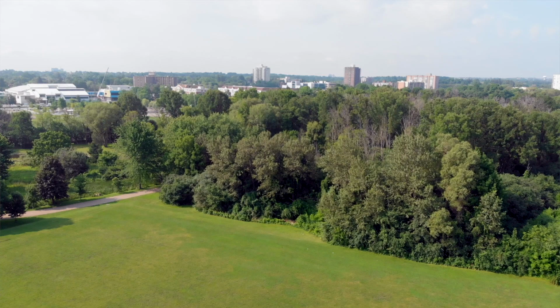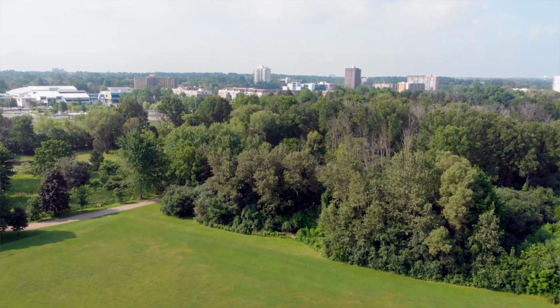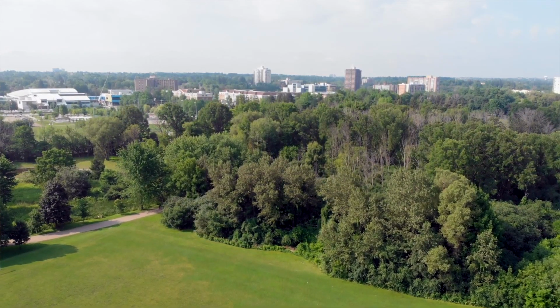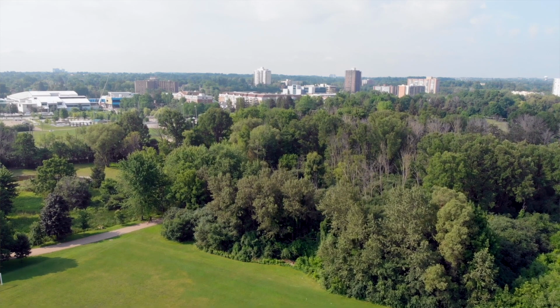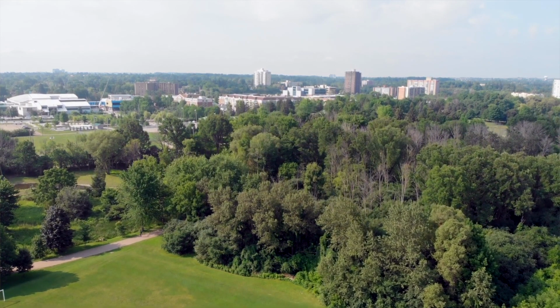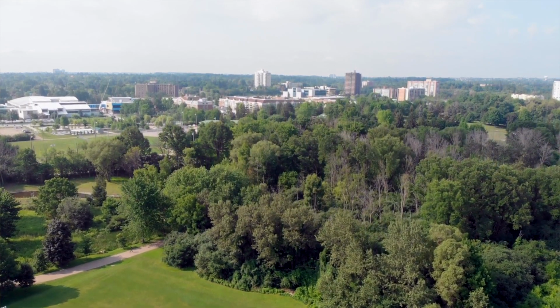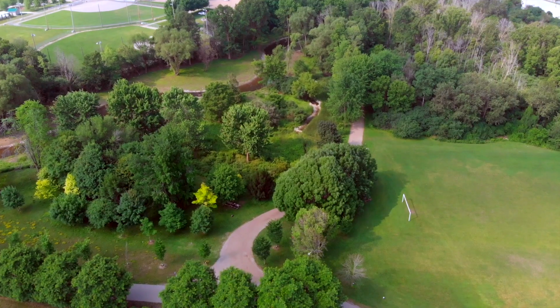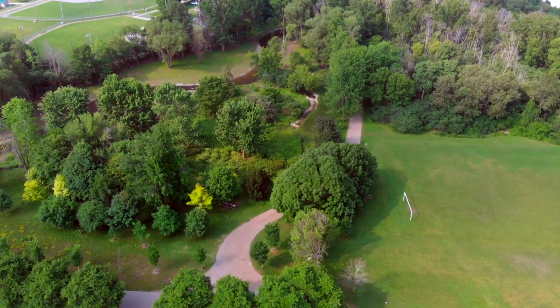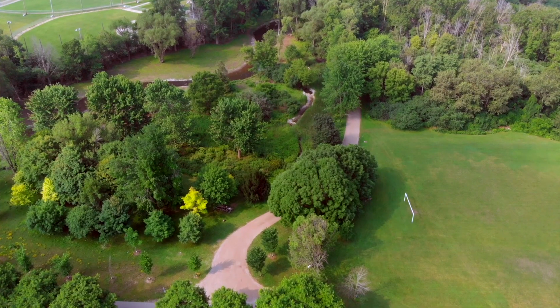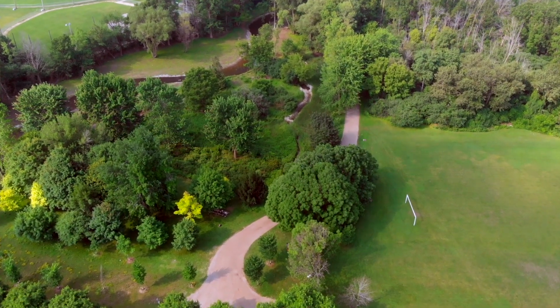Tree coverage reduces the overall heat that's experienced in cities. That's going to become more important in the future when we have additional heat events related to climate change. And so we can use green infrastructure like replanting parks, tree-lined boulevards.